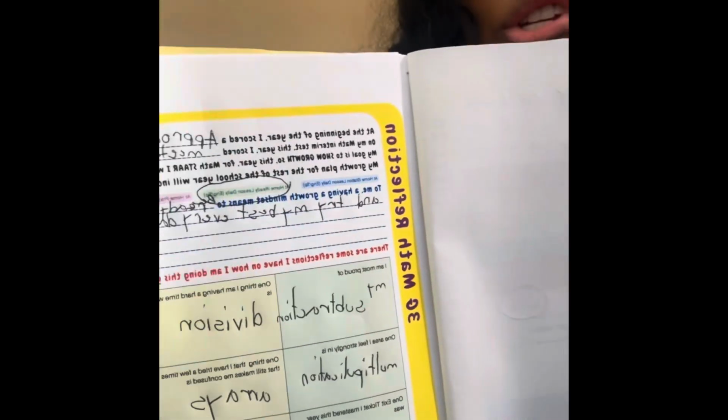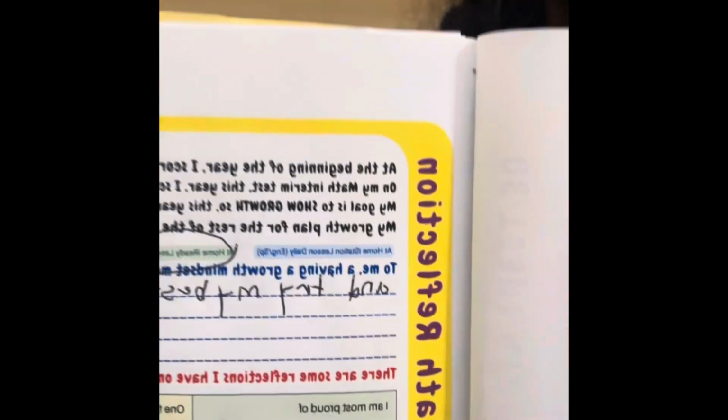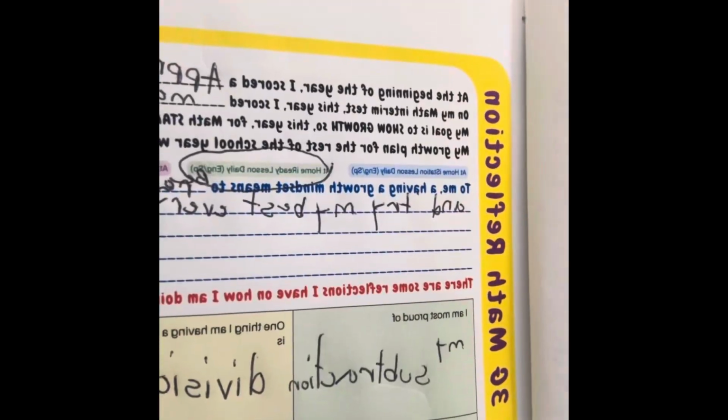All right, step 2 is where the teacher can help with this, but the scholar will fill out their reflection, and this is what they're going to use to actually do their growth conference with their family. So if they just follow the prompts, at the beginning of the year, I scored, and then whatever they write there. I hope this isn't backwards. It probably is backwards, but that's okay.